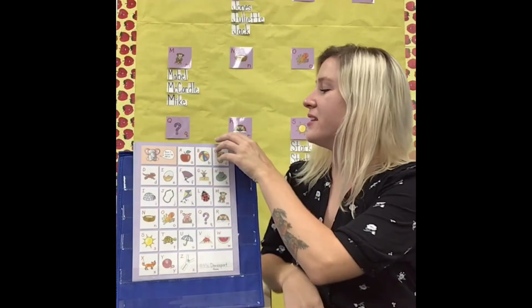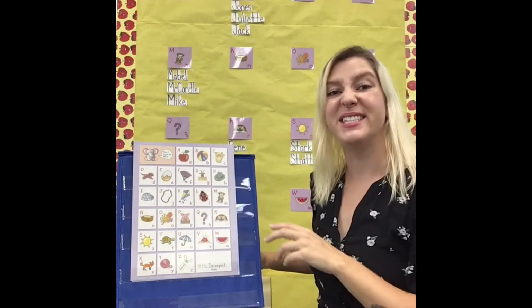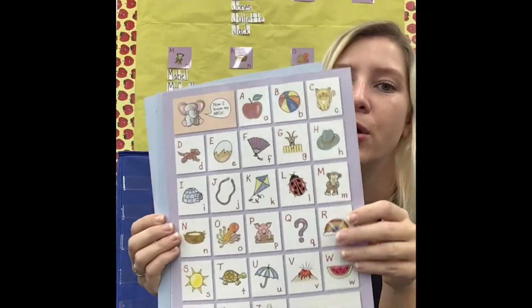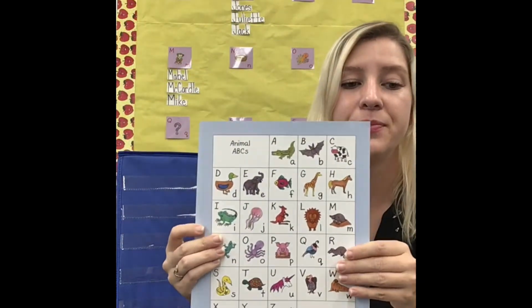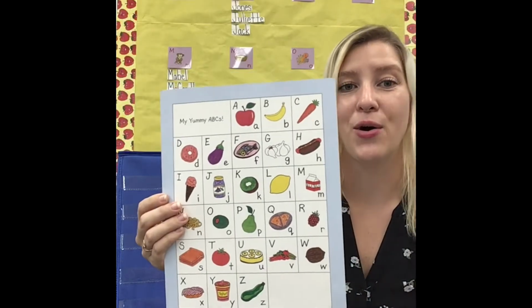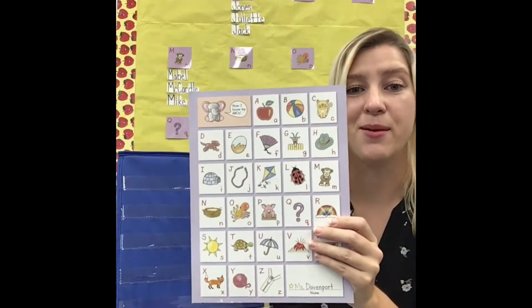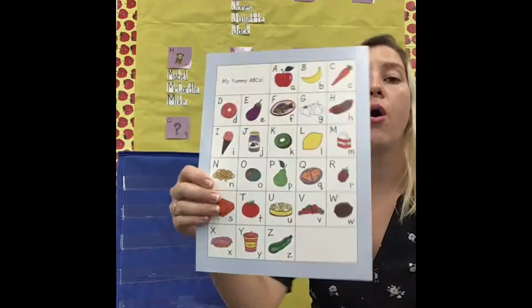Scientists, last week we looked at 3 different alphabet charts, and we looked at how they are the same and how they're different. We looked at our normal alphabet chart that we know so well. We looked at an alphabet chart that was all animals. And we looked at an alphabet chart that is all food. This alphabet chart has food and animals, so it's similar to the other ones. This alphabet chart only has food.